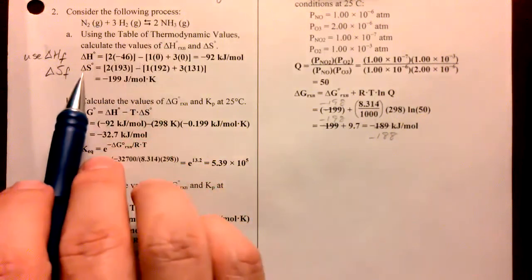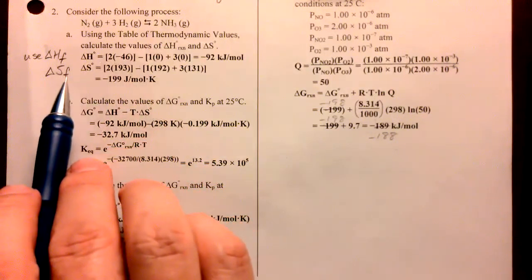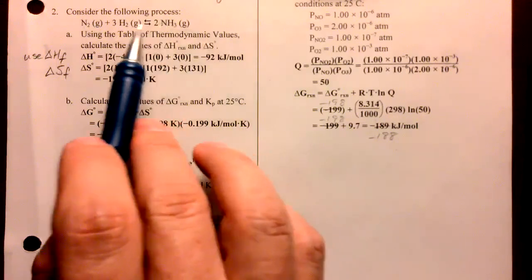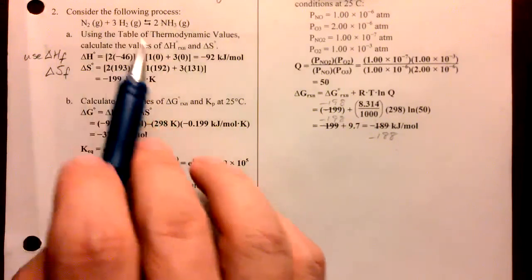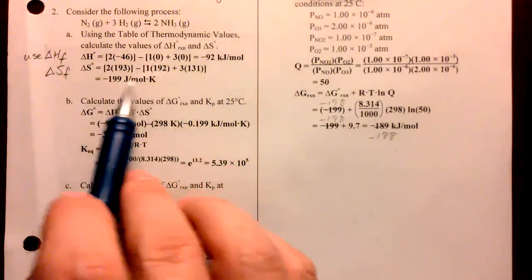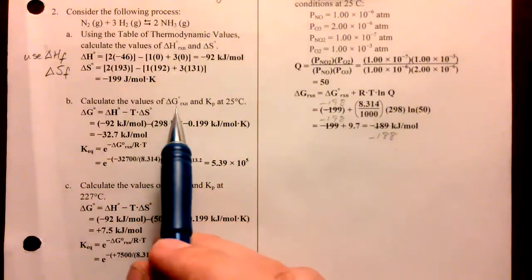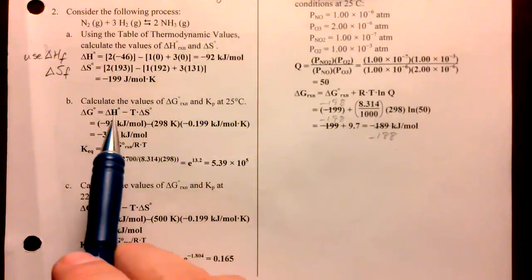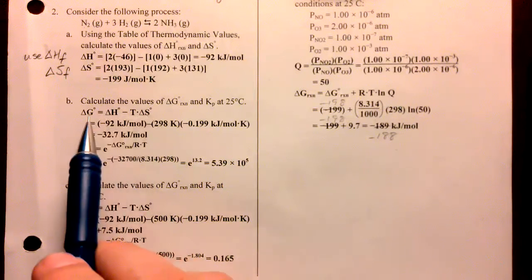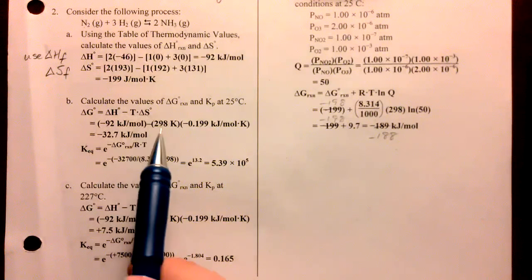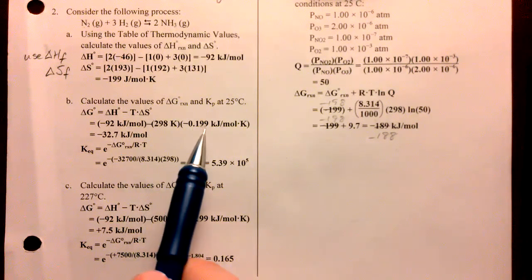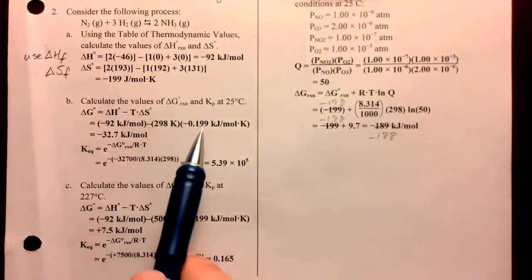So same thing on the second line, we're going to take the delta S formation numbers given, multiply by 2 and then subtract out 1 of these and 3 of those and get delta S standard. Now to calculate delta G standard, we'll use the Gibbs free energy equation, and if we put in the standard values, we get out the standard value. Don't forget to use the Kelvin temperature, and don't forget to make this kilojoules by pushing the decimal left 3 spots.